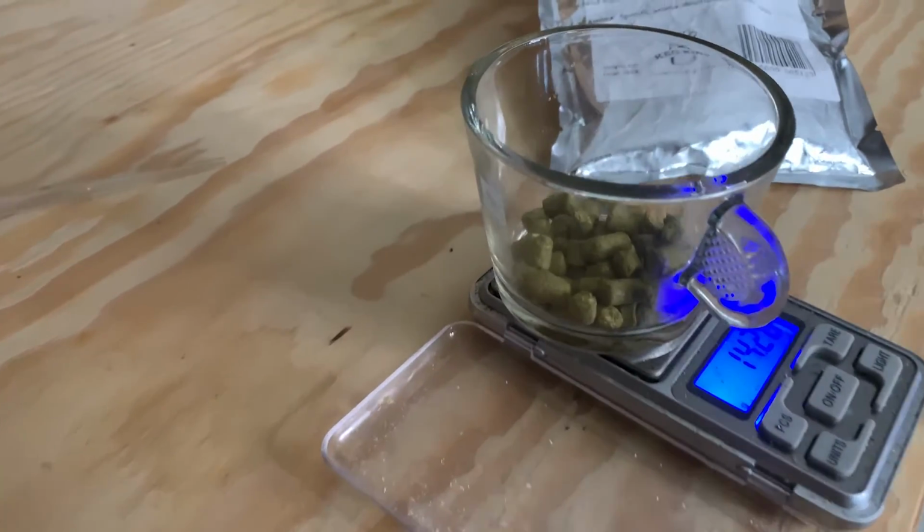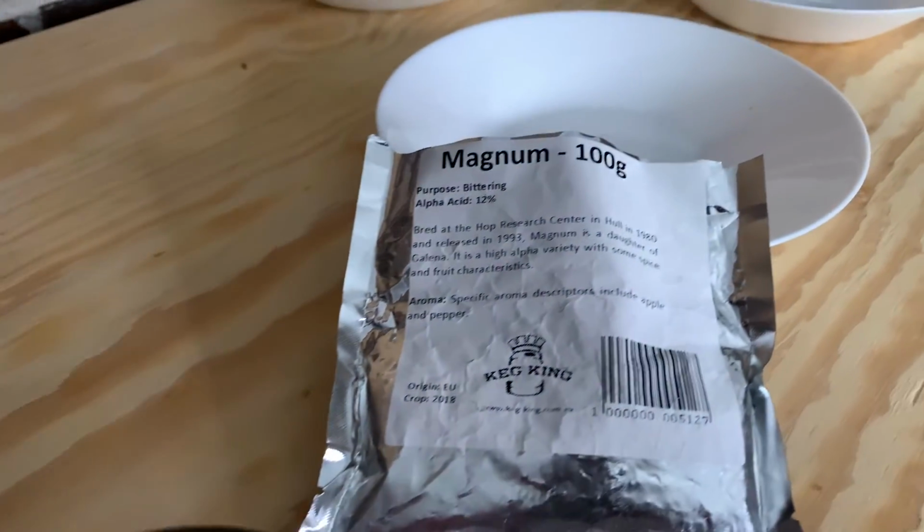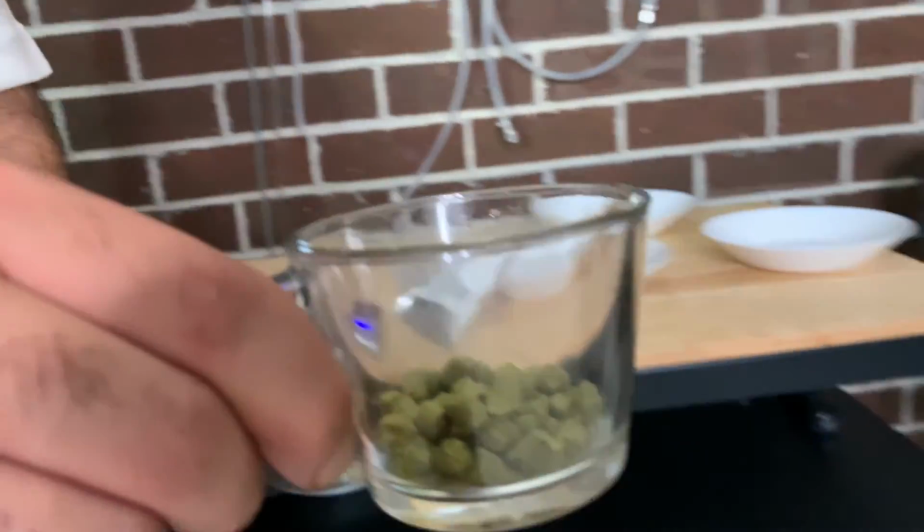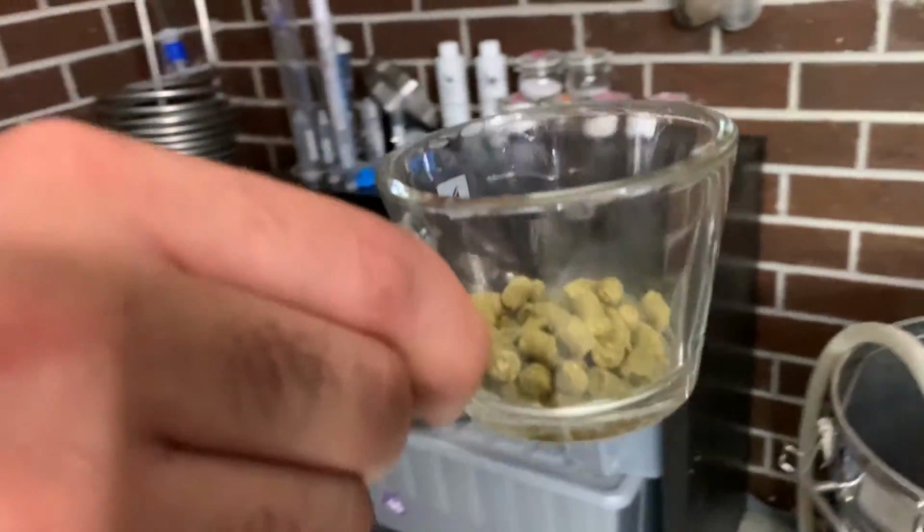Now we've reached a boil, and it's time to add our first and only hop addition for the day. Since this is an Imperial Stout recipe, it does not have a complex hop profile, and it is all about the malts, so I'm just using Magnum for bittering at 60 minutes.